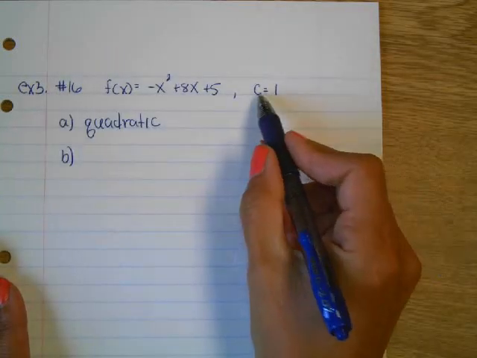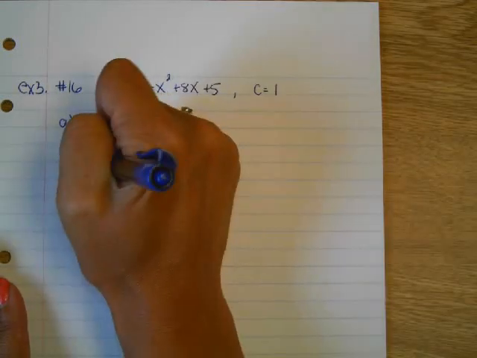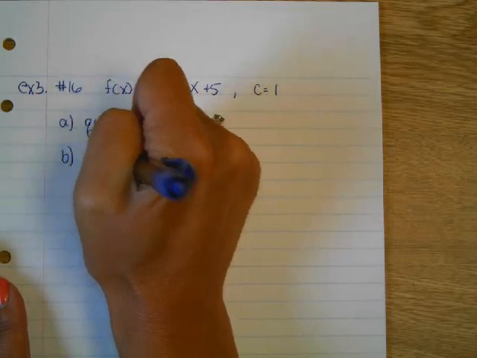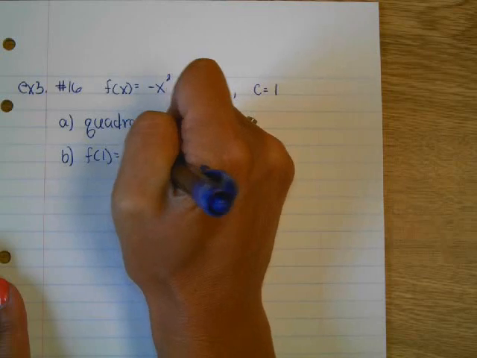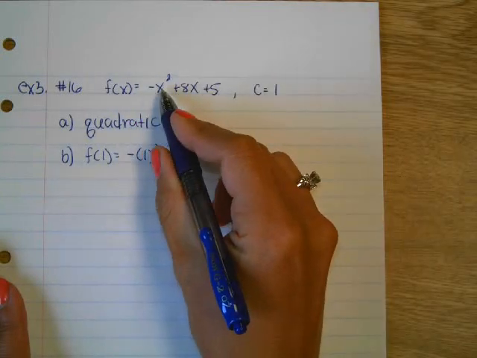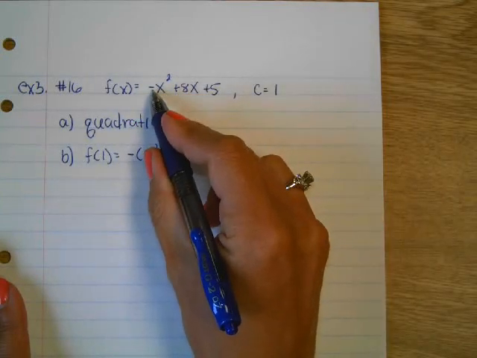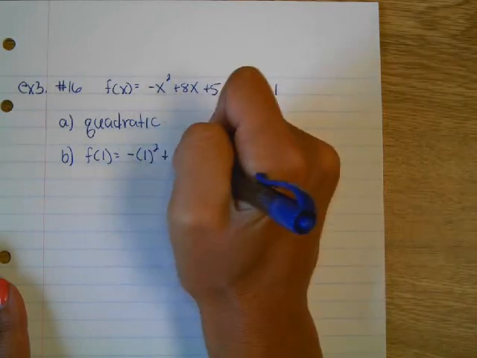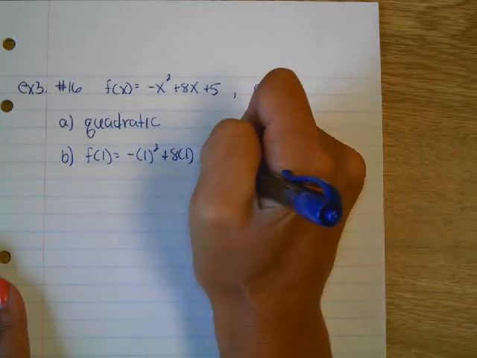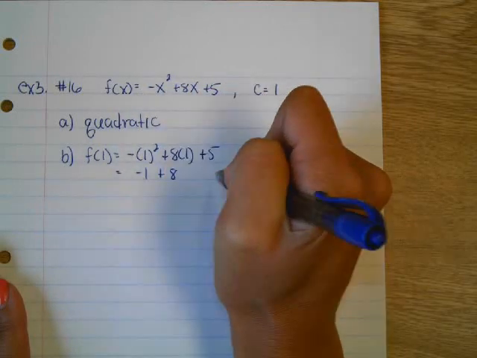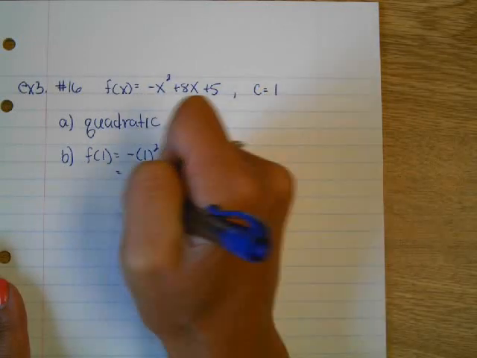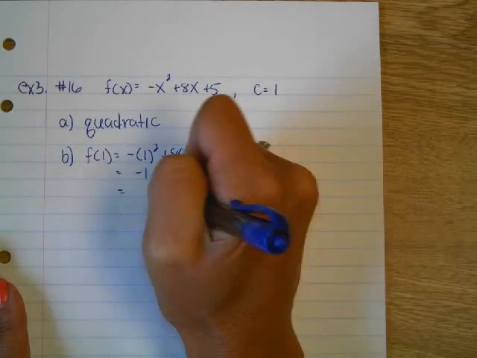It wants me to find the value of the function at that given c value. So that's asking me to find f of 1. So I'll plug 1 in there. So that's the opposite of 1 squared. That does not mean negative 1 squared. You do the squaring first, then take the opposite. Plus 8 times 1, plus 5. So this will give me negative 1, plus 8, plus 5. That'll be 7 plus 5 is 12.